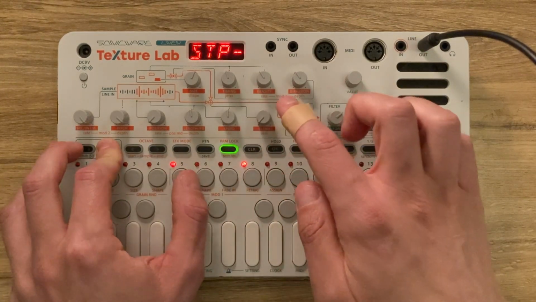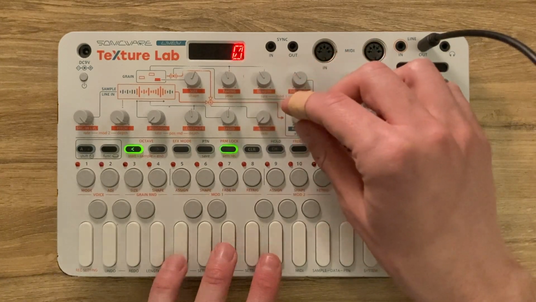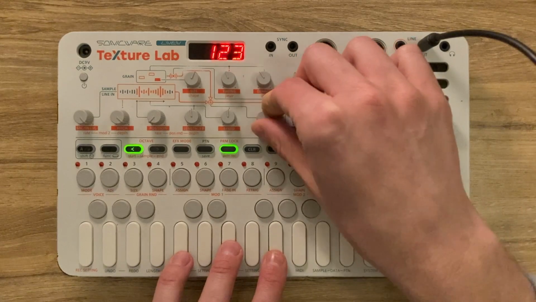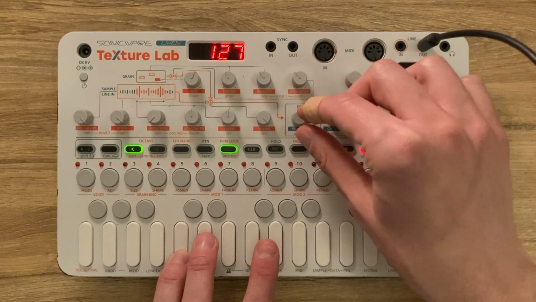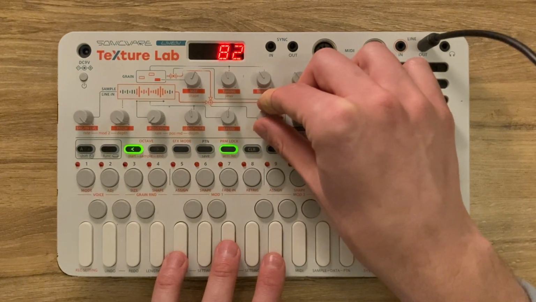And let's change this back to step plus. And so now here on the dry side of our blend, we're once again pitching up an octave, but over on the granular side of our blend, our pitch is unaffected. And so now we can blend those two things together if we want.